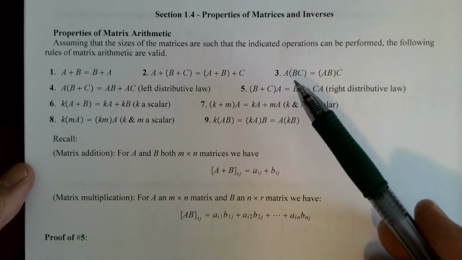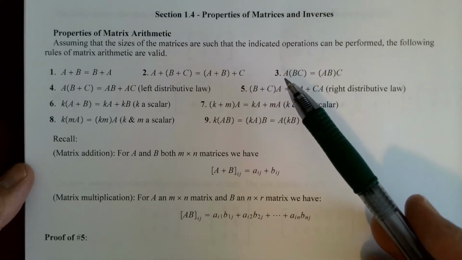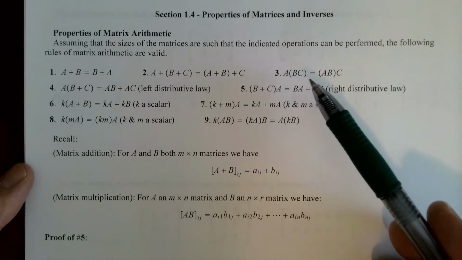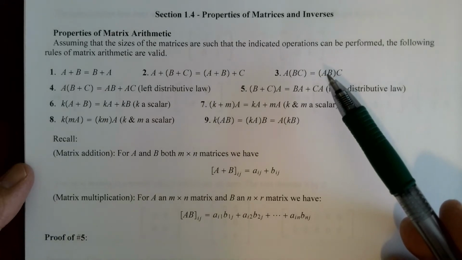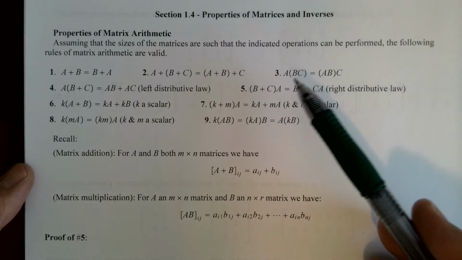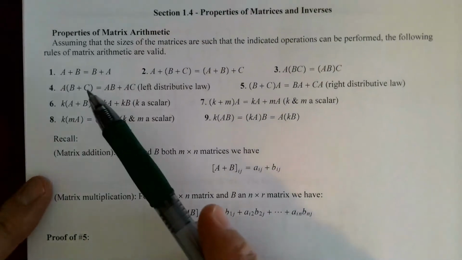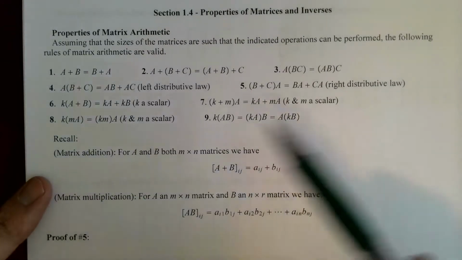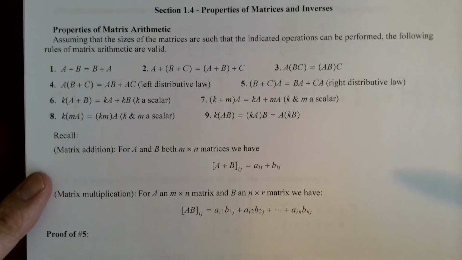Multiplication is also associative, and we kind of talked about that. If I'm multiplying three matrices together, I can multiply the A and B together first, and then times the C, or the B and C first, and then times the A. I cannot change the order though, so there's no similar commutative property we'll see for matrix multiplication.